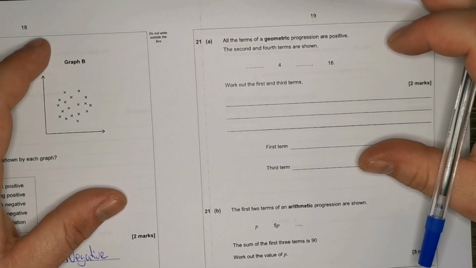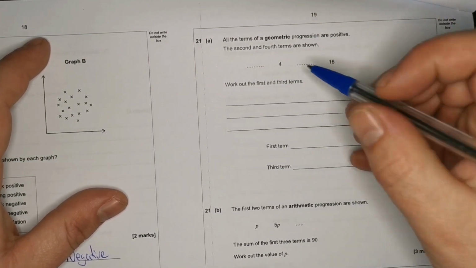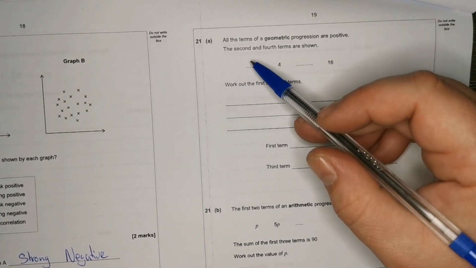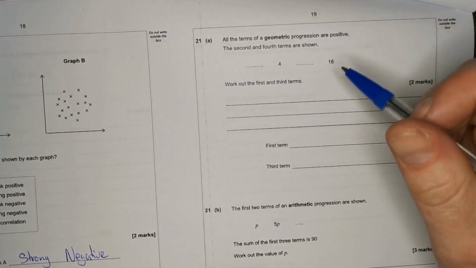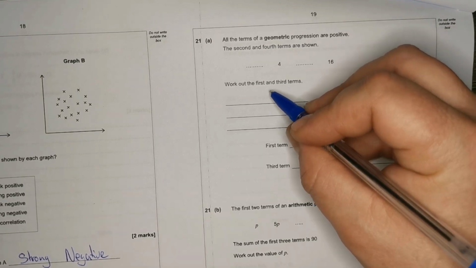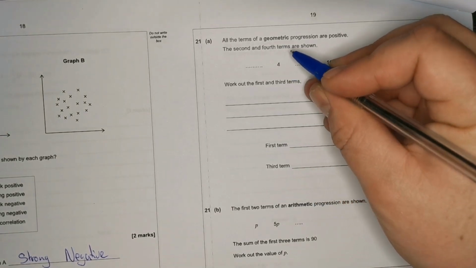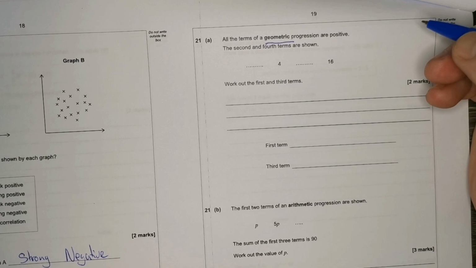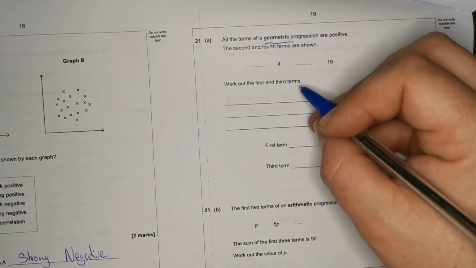All the terms of a geometric progression are positive. The second and fourth terms are shown. Work out the first and third terms. Okay, so geometric means a timesing. So it's a timesing sequence.